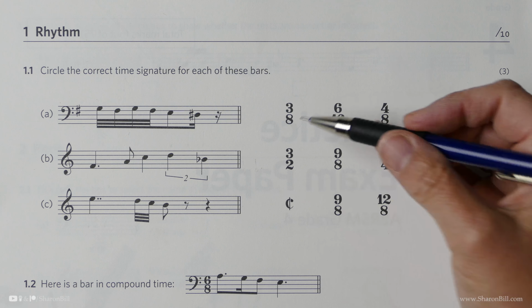We can see we've got 3 quaver beats. And here the fact that it's all beamed together is the final clue, because we know in 3/8 everything's beamed together. And that's why it's not 6/16, because the beaming would be different. The fact that it's all beamed together is why it's 3/8. 6/16 would be grouped differently.